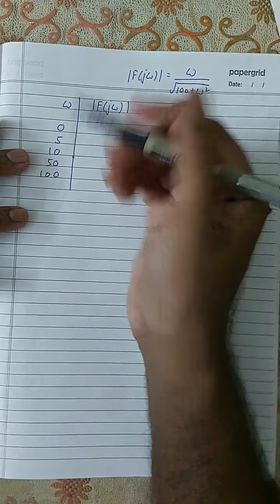So for that, I will say 5 divided by root of 100 plus 5 square, right? This is how it looks. 5 divided by root of 100 plus 5 square, and I will get the value as 0.447. So this is 0.447. Okay.